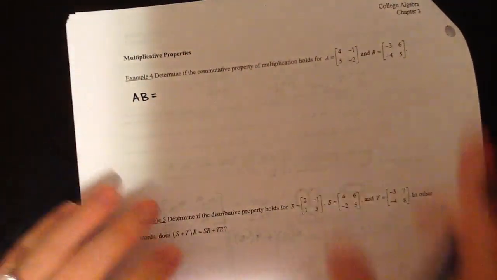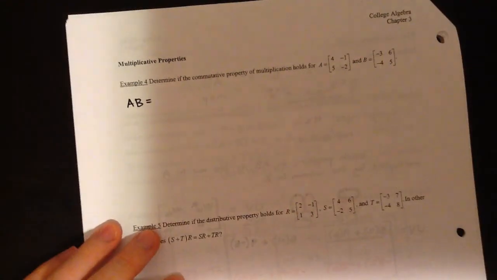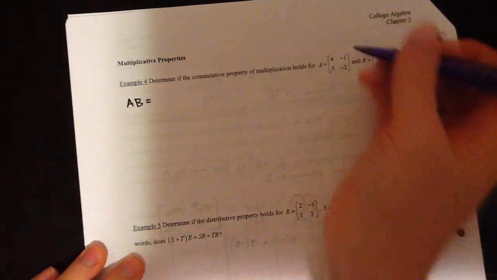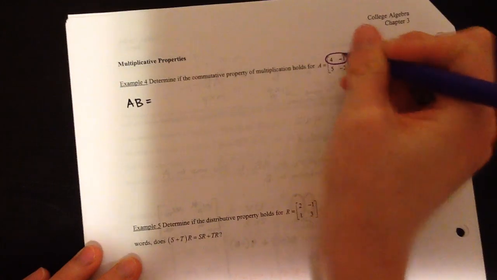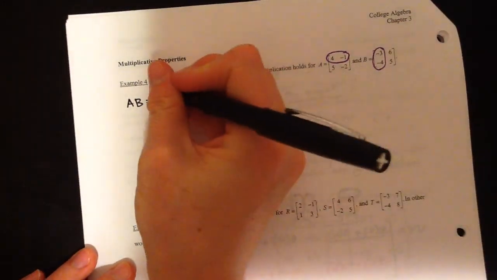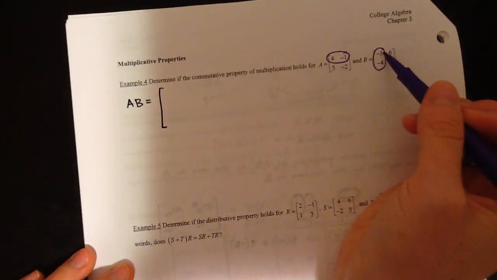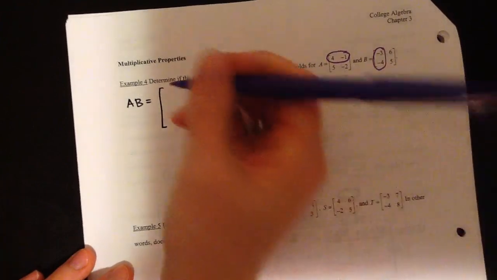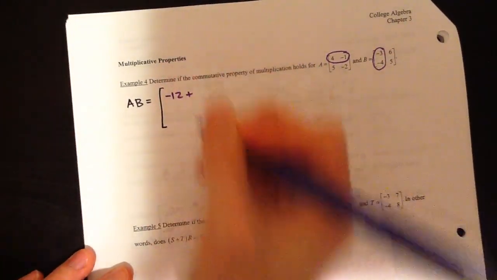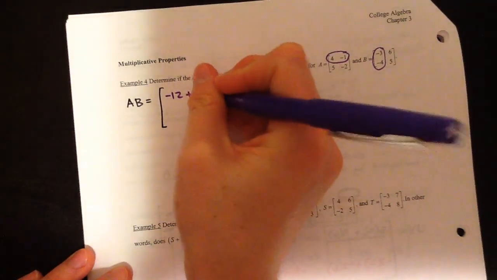Okay, so A times B. Remember, what we're going to do is line up the rows with the columns. So first, we're going to multiply this row times this column. Same thing we did before, line everything up nice and neat. So we do 4 times negative 3, which gives us negative 12. And then we combine that with negative 1 times negative 4, and that gives us 4.